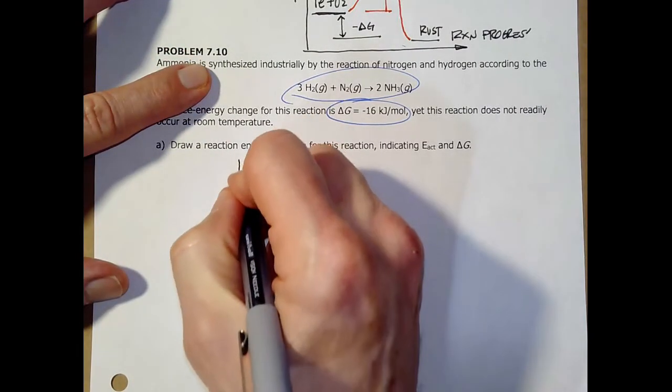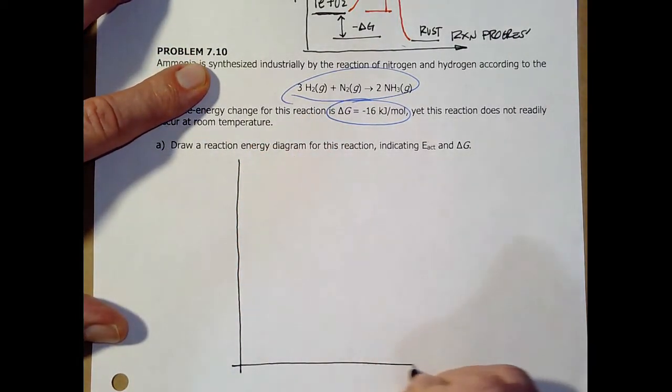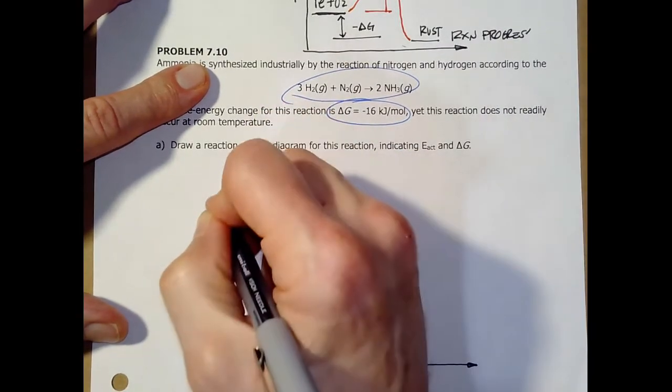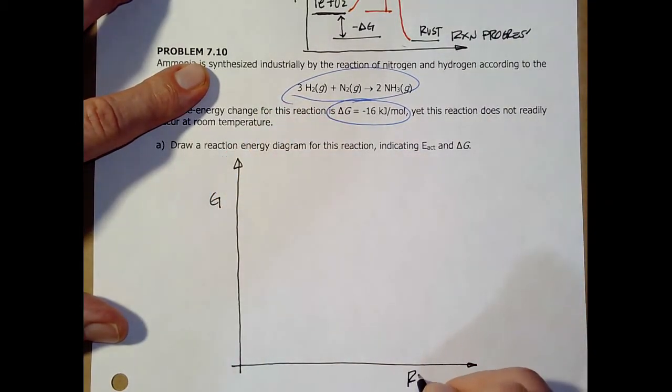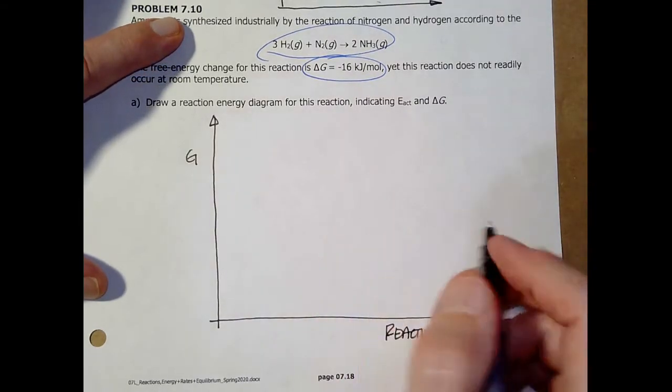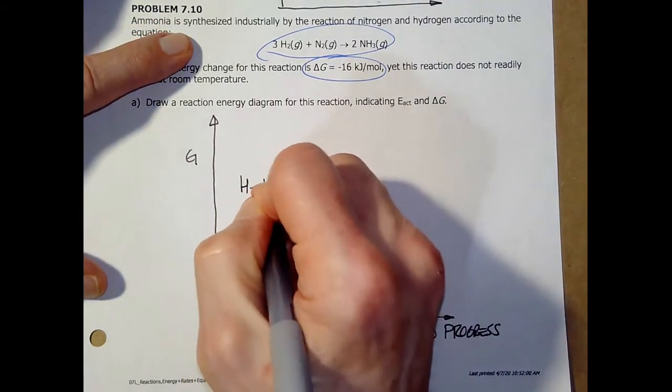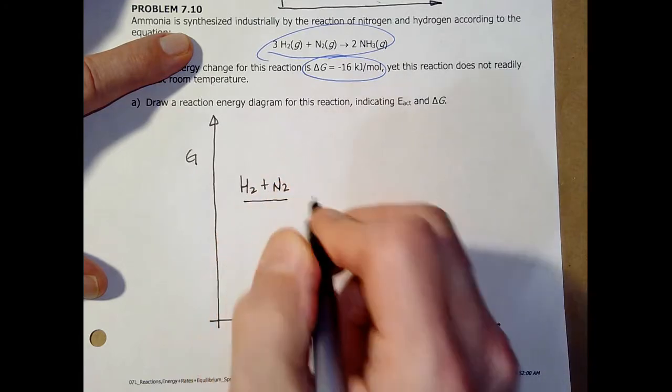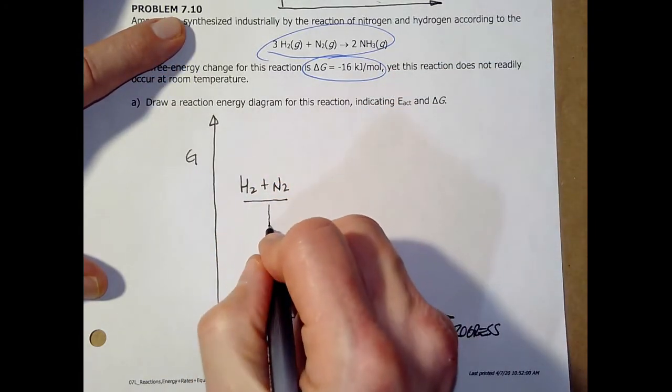So I could say, okay, G, reaction progress, here's my H2 and N2, and it says minus 16 kilojoules per mole.